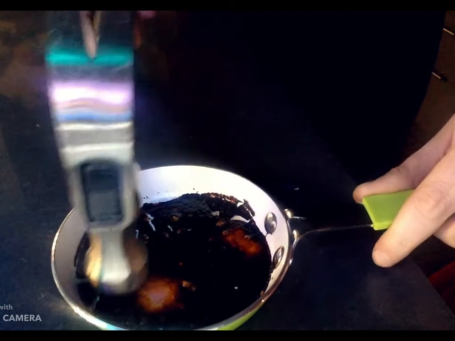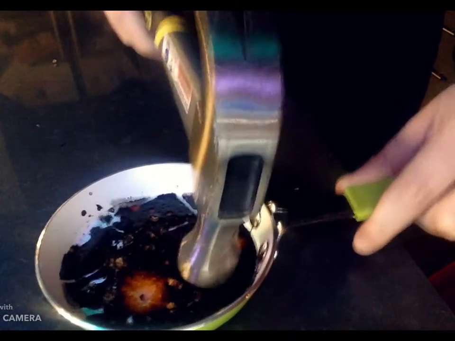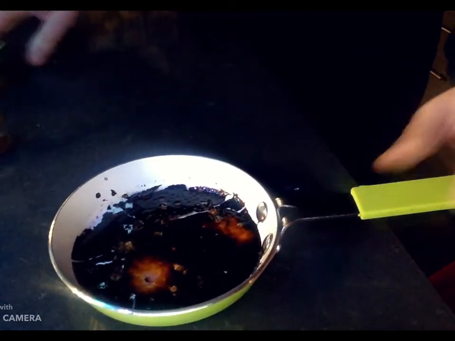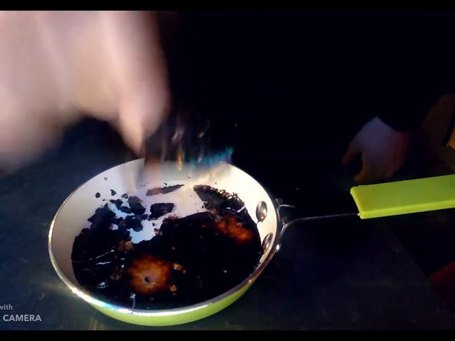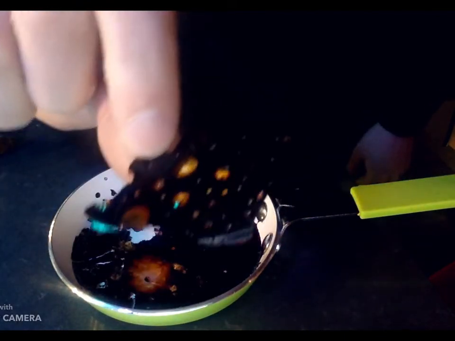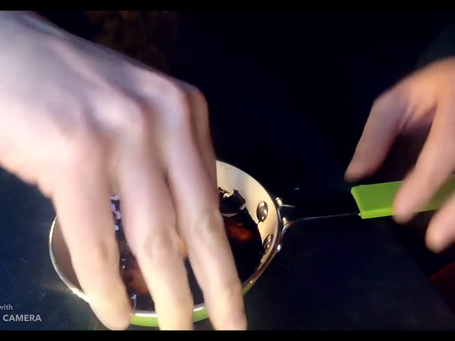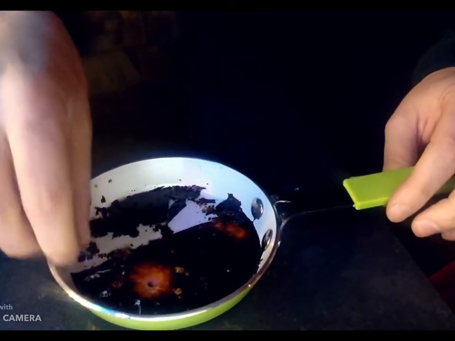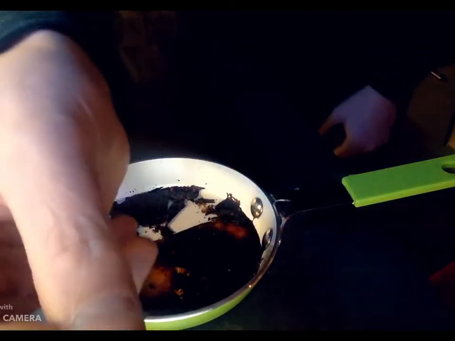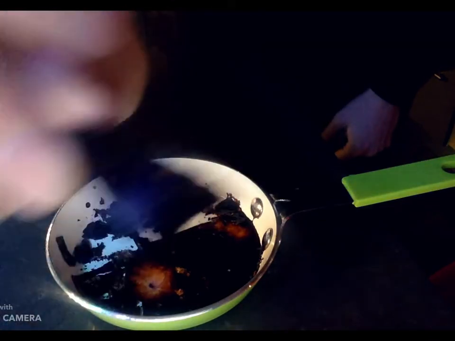Oh, yep. I think so. Yep. Got some igneous rock flakes right there. Very thin flakes, kind of looks like mica.